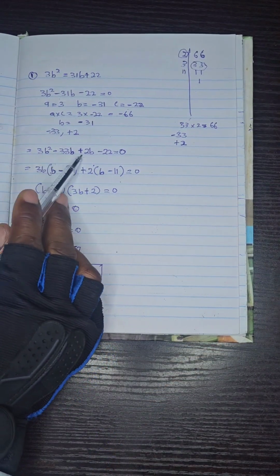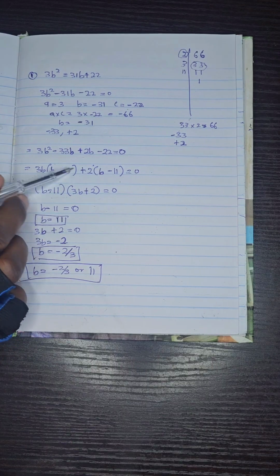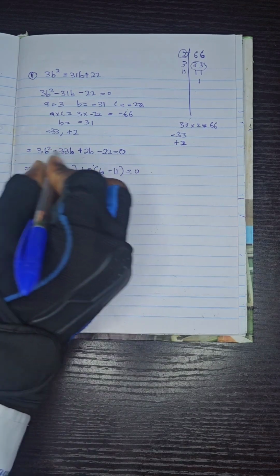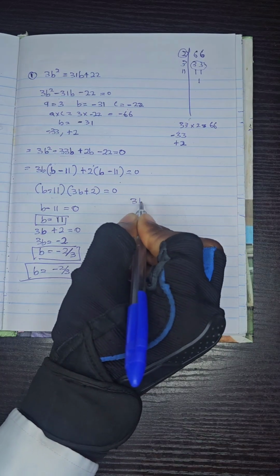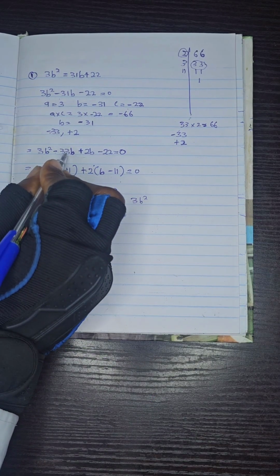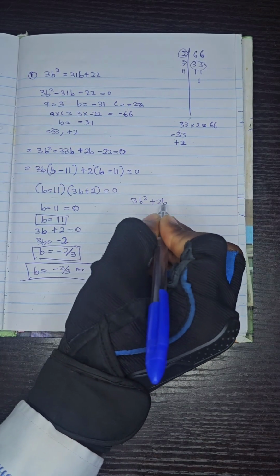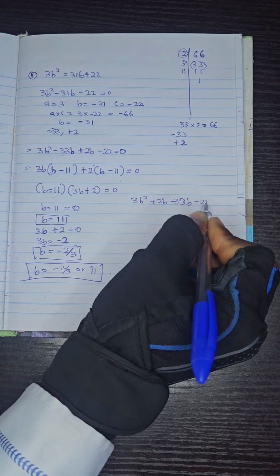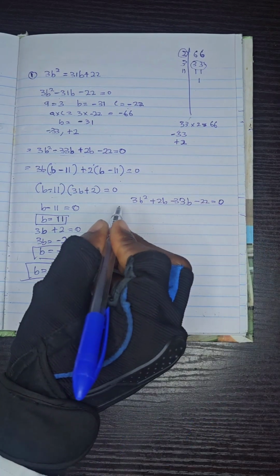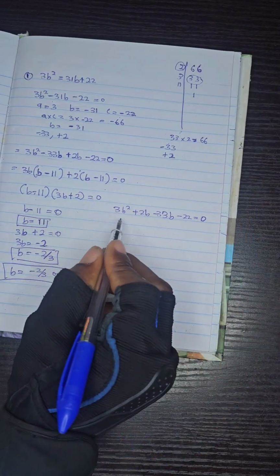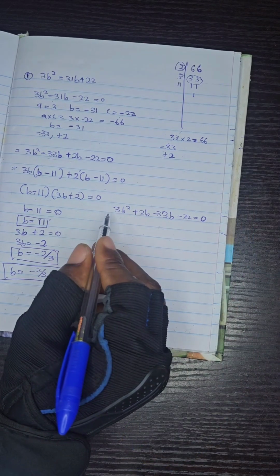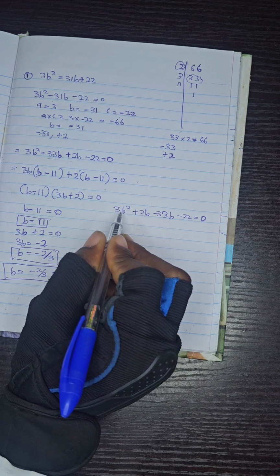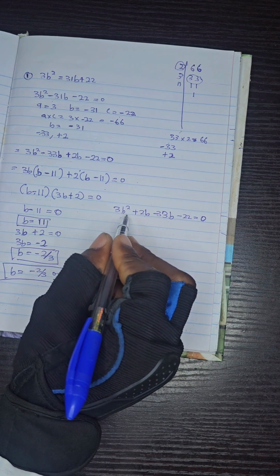Coincidentally, the way I arrange these two usually works out for me when I want to take out the like terms. Let's assume this same example, someone did something like 3b squared, instead of putting minus 33b first, he now put plus 2b, minus 33b, minus 22 is 0. Let's assume we have a case like this. When you want to take out the like terms, the only like term this has and this has is what? b.